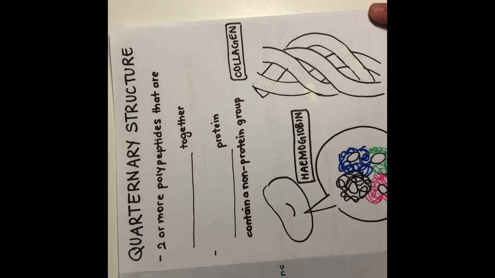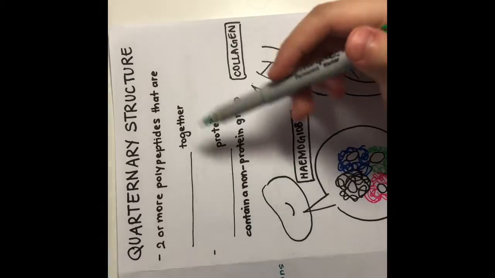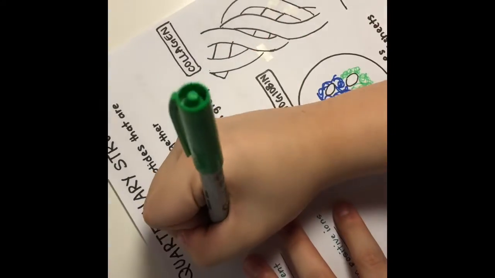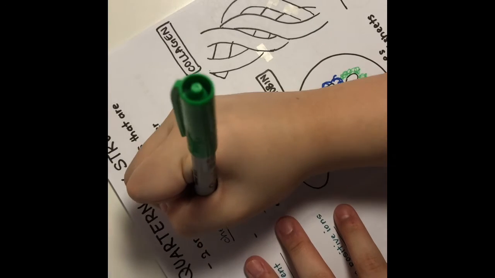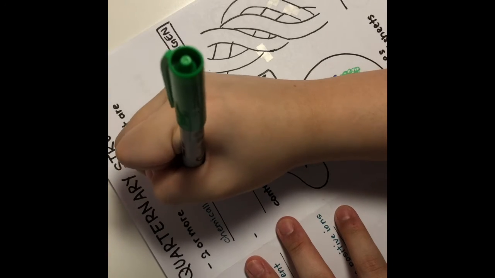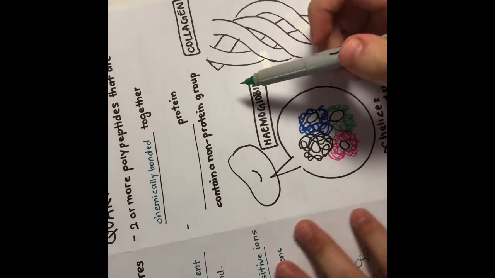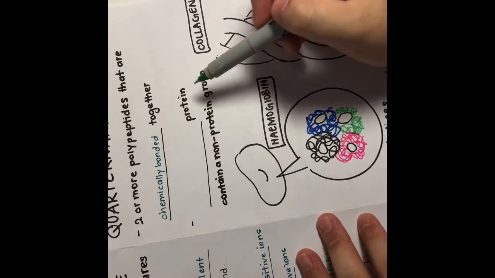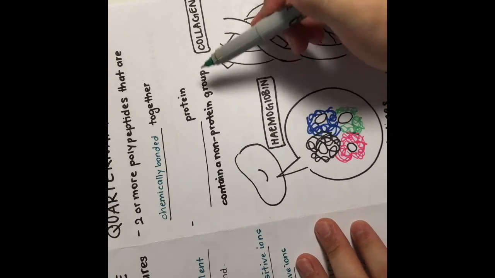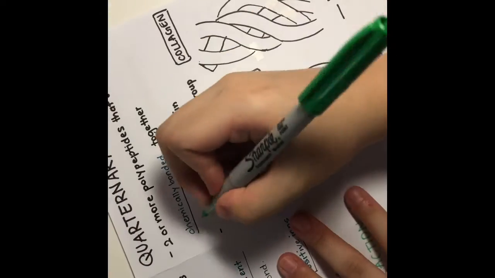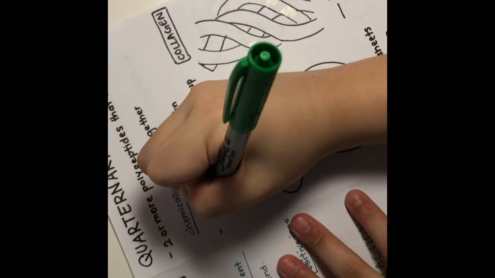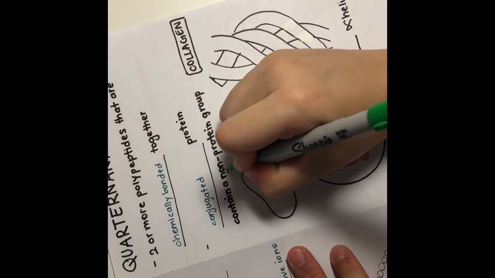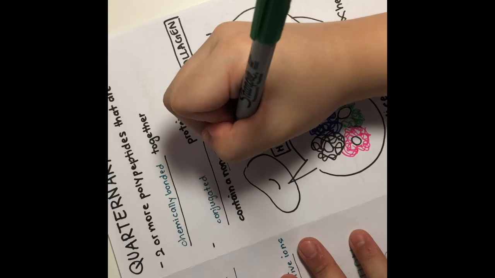And lastly, we have the quaternary structure. It's basically two or more polypeptides that are chemically bonded together. And amongst quaternary structures, there can also be proteins that contain a non-protein group, such as an iron group, and these are called conjugated proteins. This non-protein group can also be known as a prosthetic group.